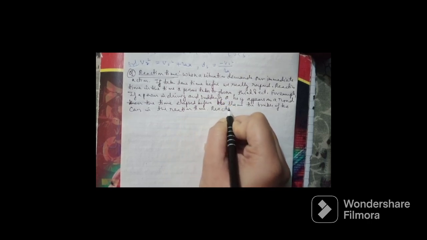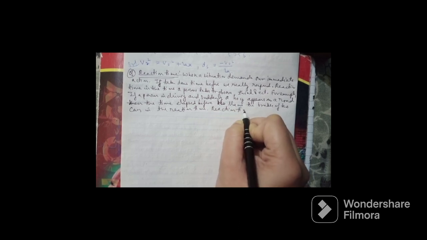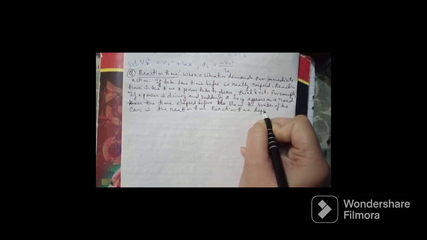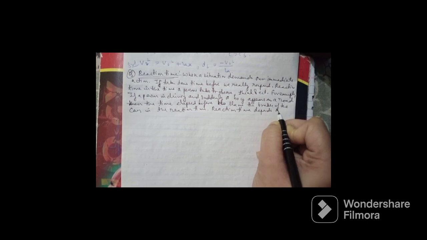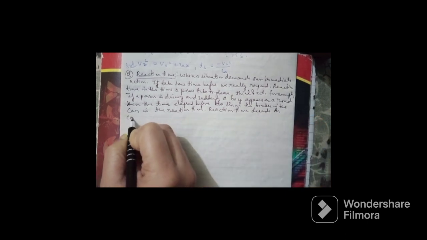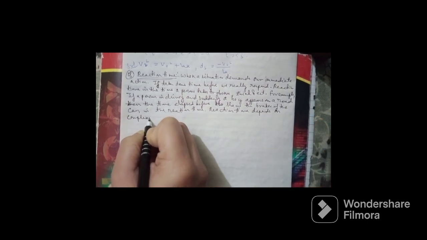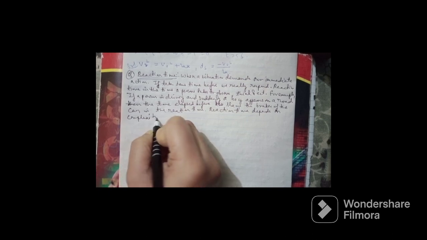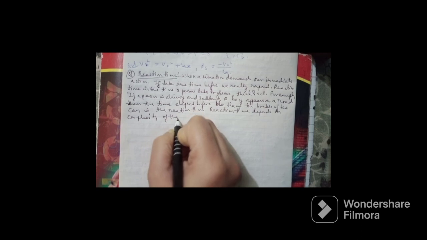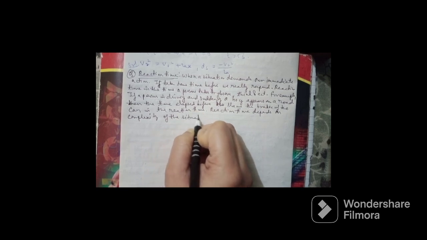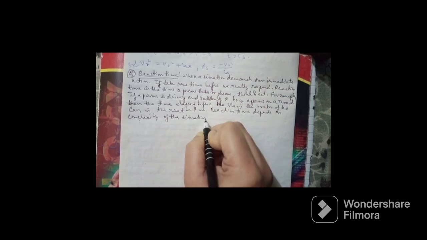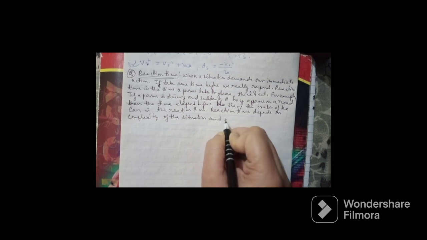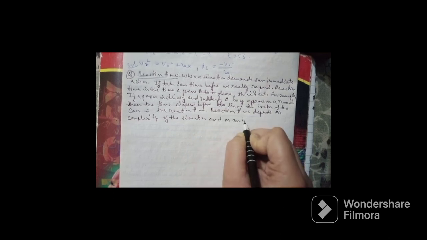Reaction time depends on the complexity of the situation and on an individual.